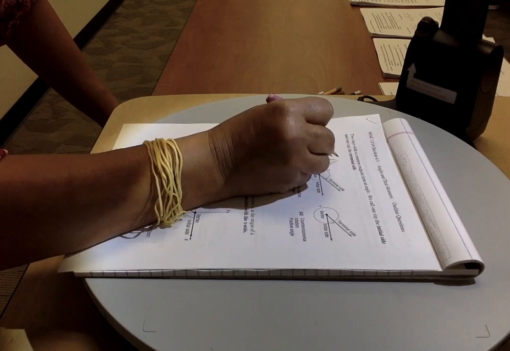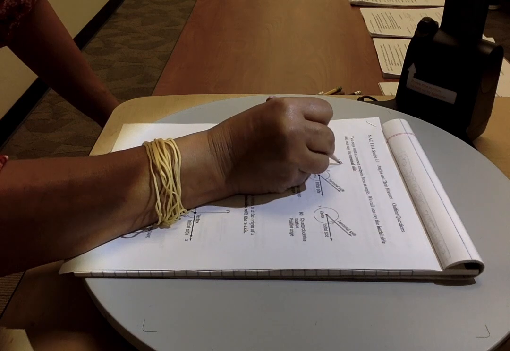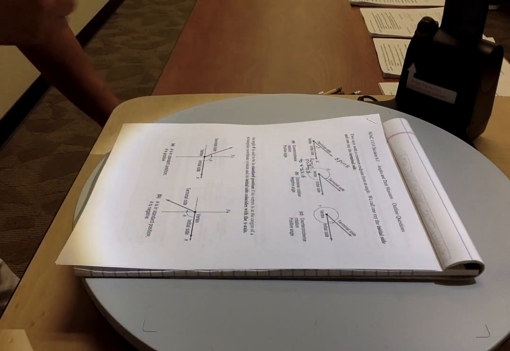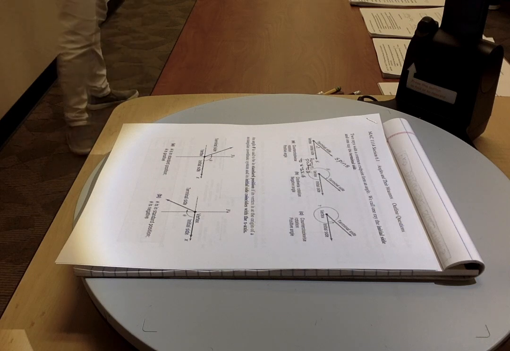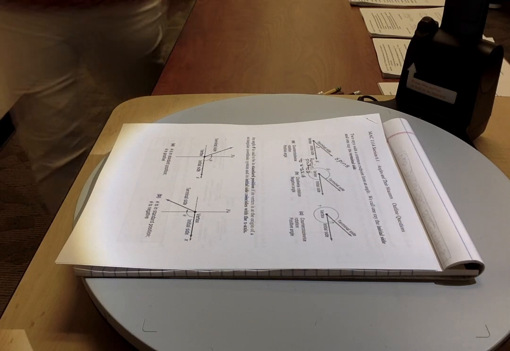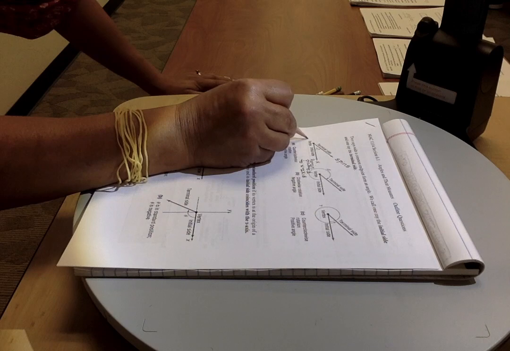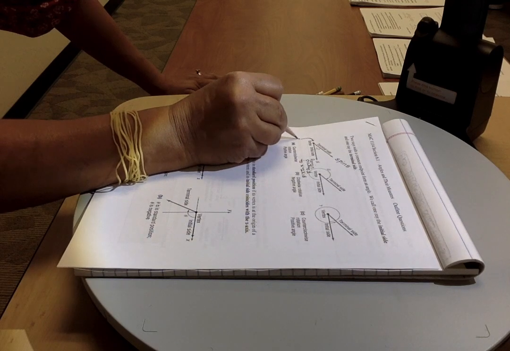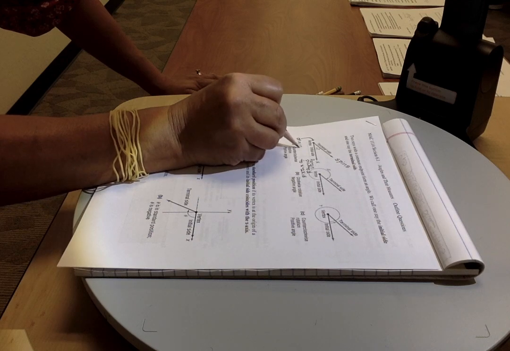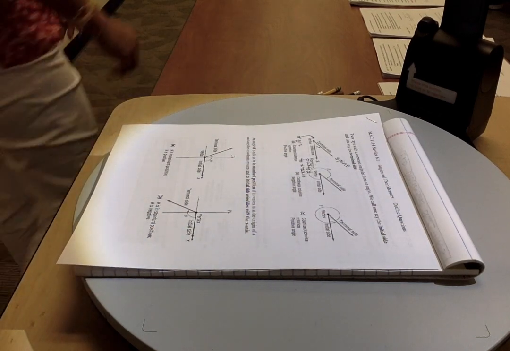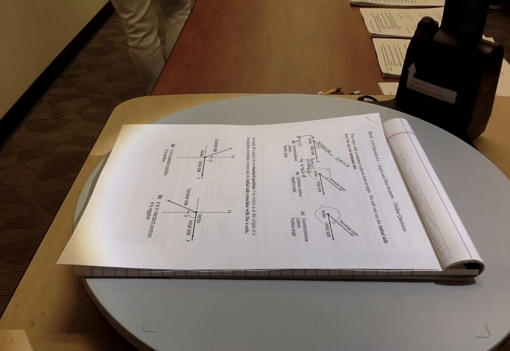Whereas this terminal side, this will be the side that spins, and it will spin either to quadrant 1, 2, 3, or 4. So you're going to imagine that this vertex will be right at the origin. It will be pasted to the origin. So some things will move and some things won't.